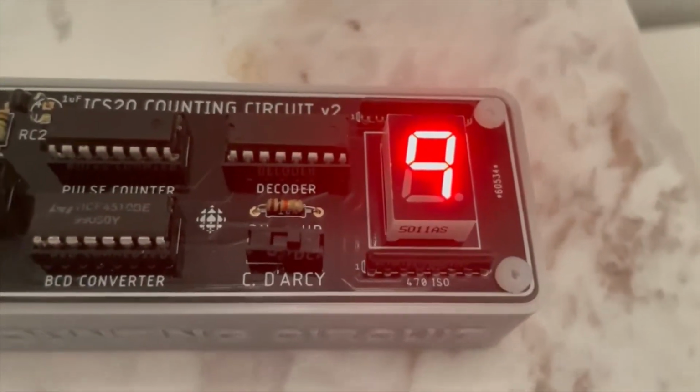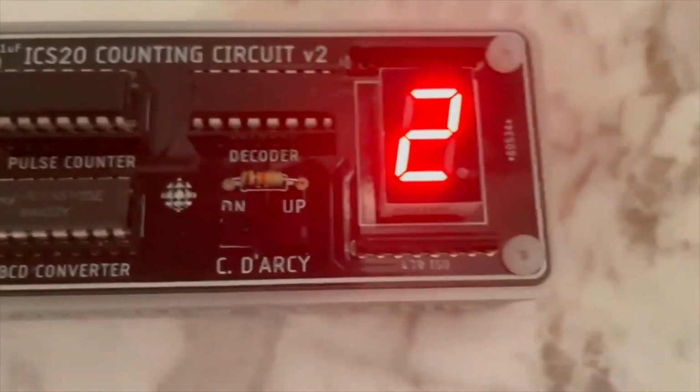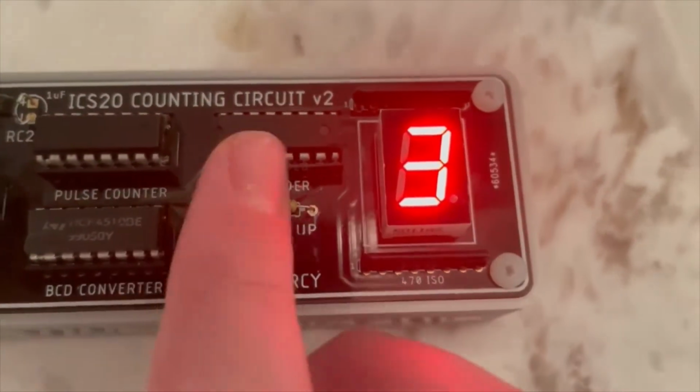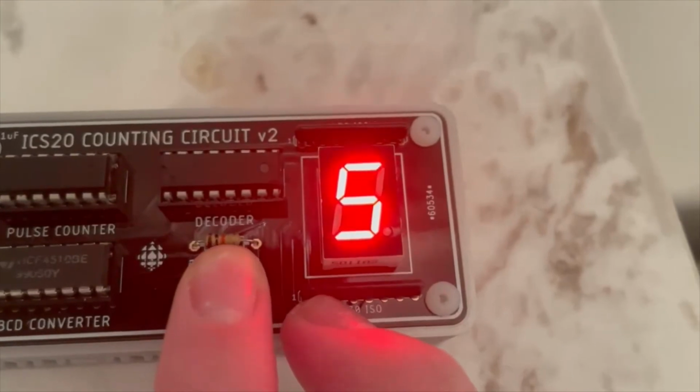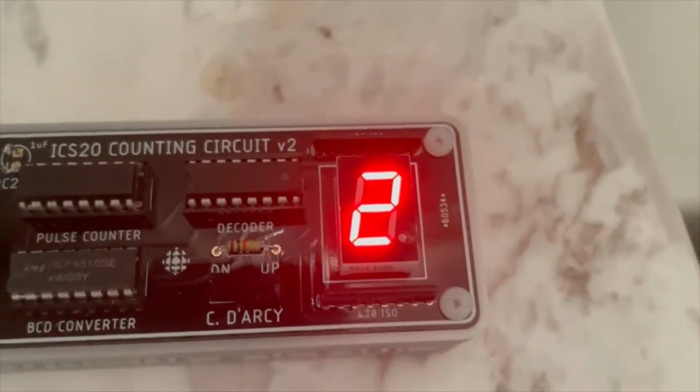However, as mentioned earlier, there does happen to be on this PCB an up-down switch which can control the direction of counting. When the switch is switched down, as the switch name would imply, the clock starts counting down.